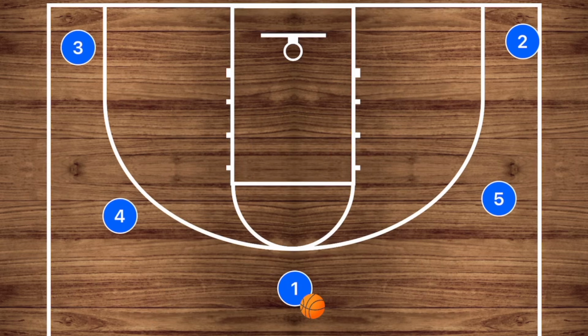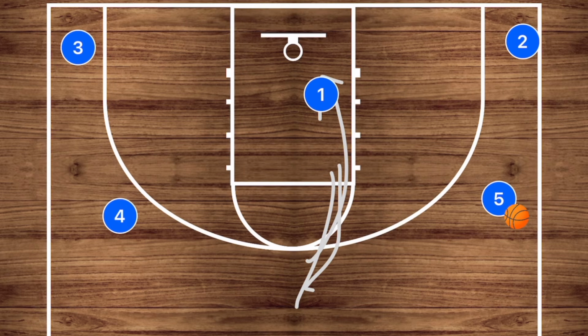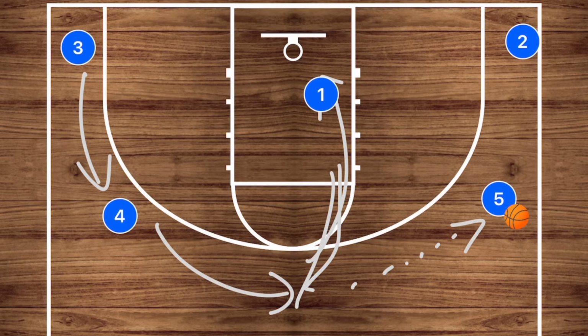First off, what is the 5-out pass and cut? Basically, player 5 is going to be passing over to player 5 in this case, and then player 1 is going to be cutting towards the rim. After he cuts towards that rim, we're going to have player 4 fill that point, and then player 3 fill that wing, and because player 1 passed to his right side, he is going to fill out to his left side, like a circle.